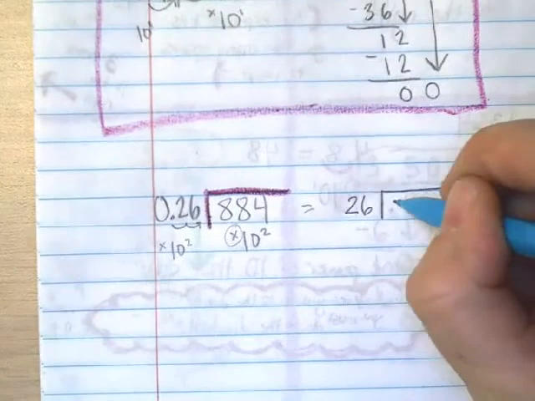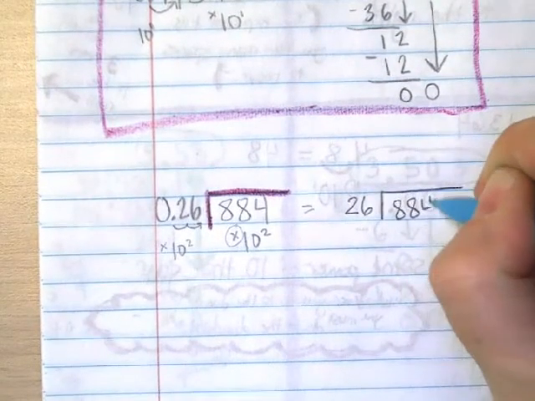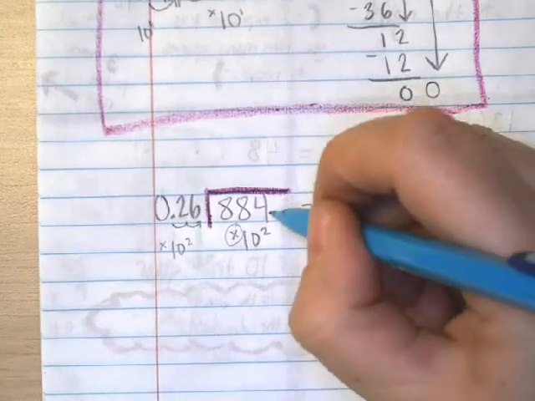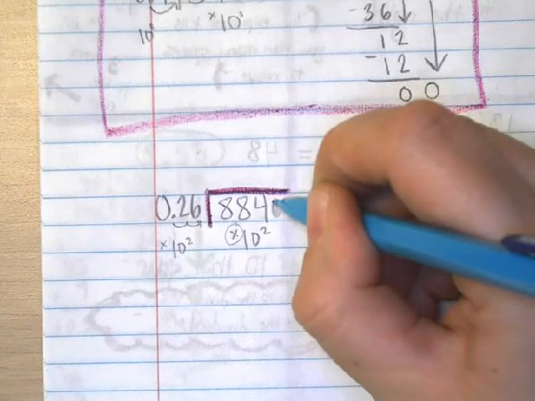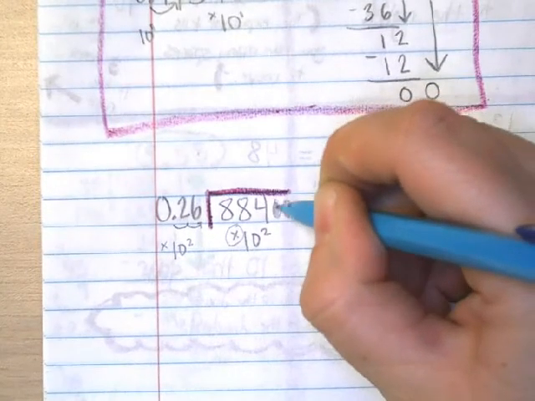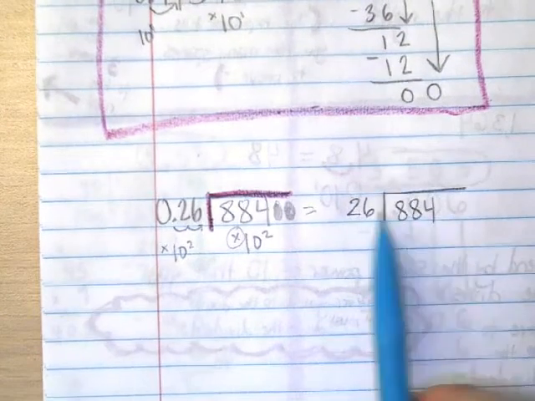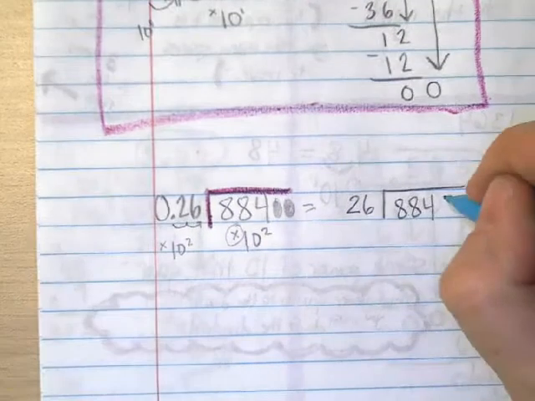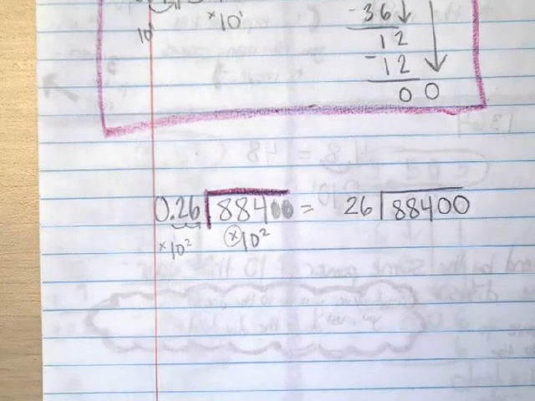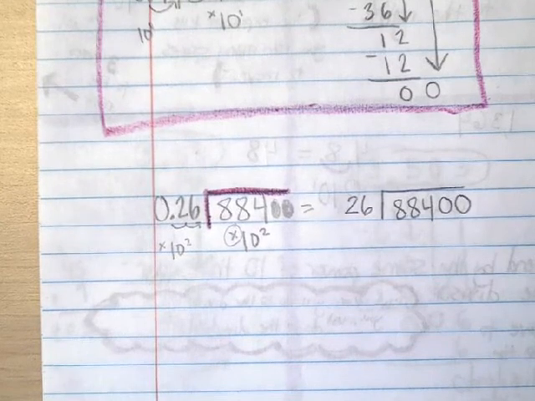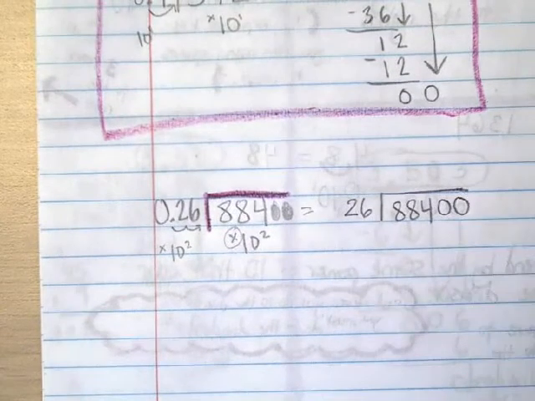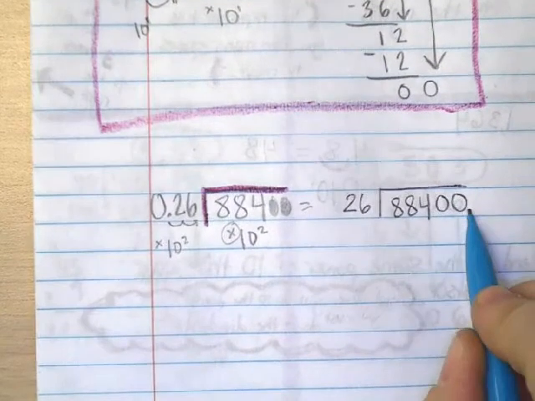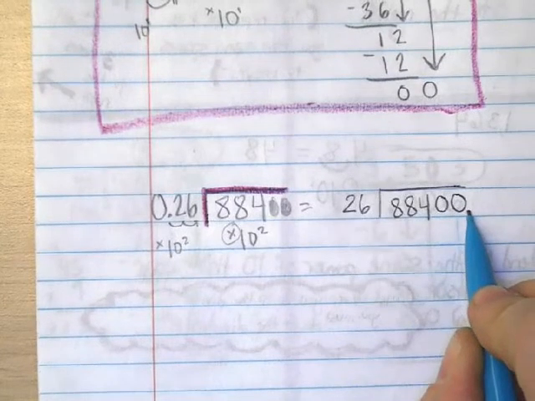When I multiplied this by 10 to the second power, I also have to multiply the dividend by 10 to the second power. Since there is no decimal here, I just add 2 zeros to the dividend. So it would be 884. Then I've got those 2 zeros.